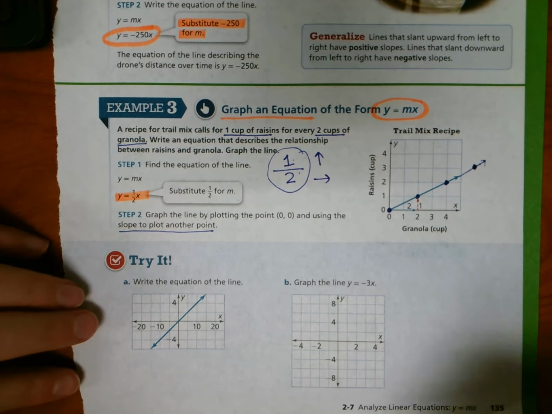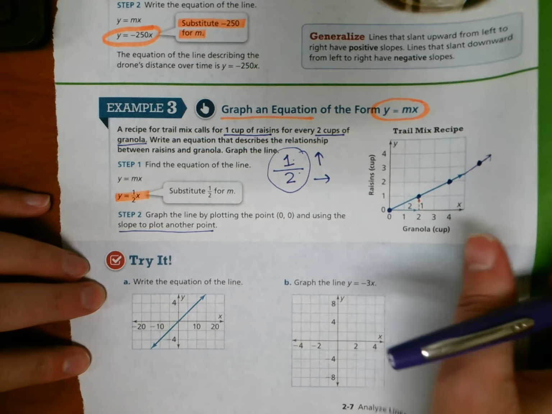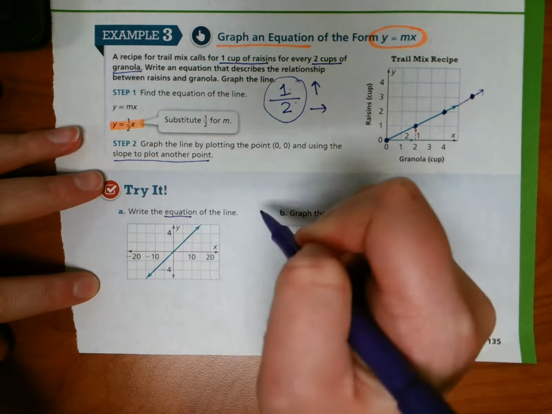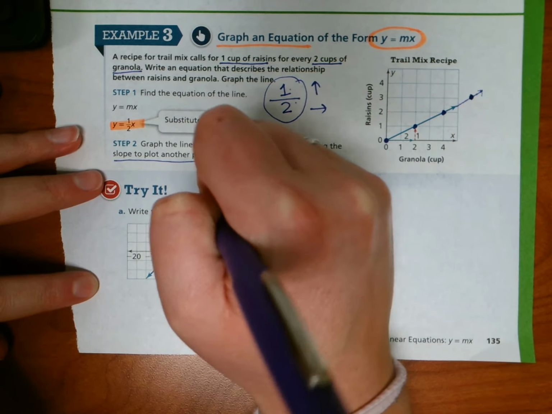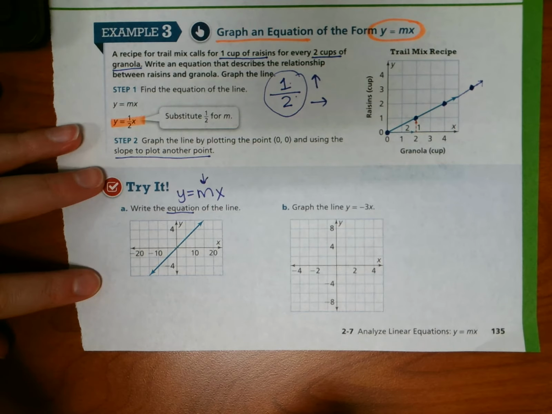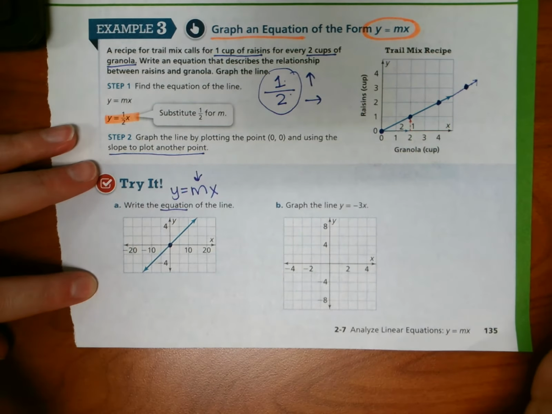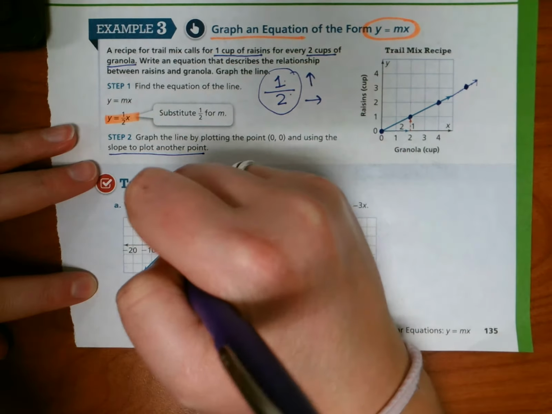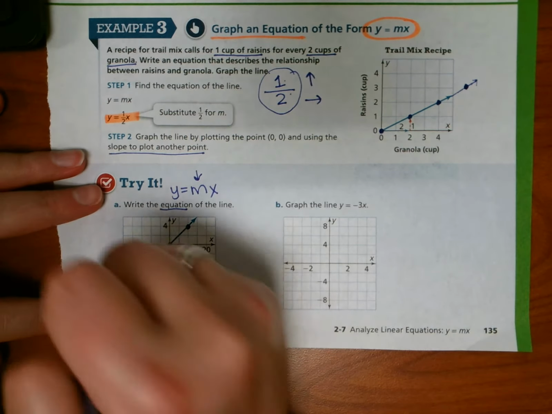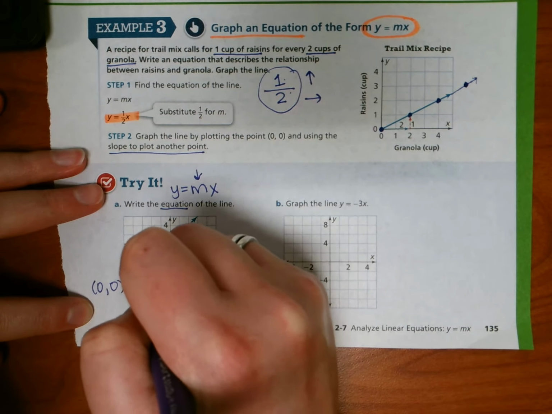This might be a little bit easier to show you on the Try It here on a blank graph. So Try It A, write the equation of the line. I see the word equation, so that's going to be y equals mx. I need to figure out my m, my slope. I need 2 points to find slope. I'm just going to pick (0, 0) because that's usually a little bit easier. And I'm going to look at (10, 4). So I've got (0, 0) and (10, 4).